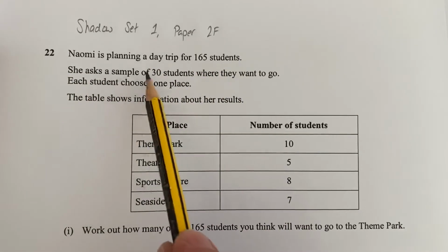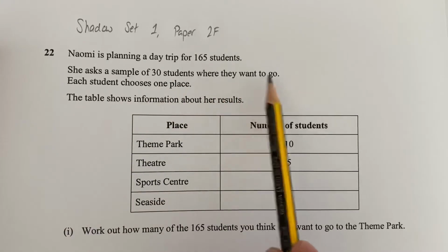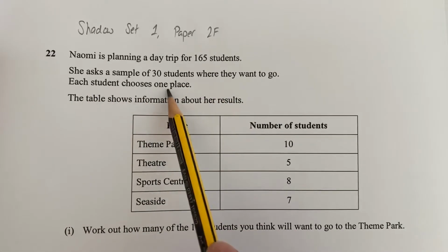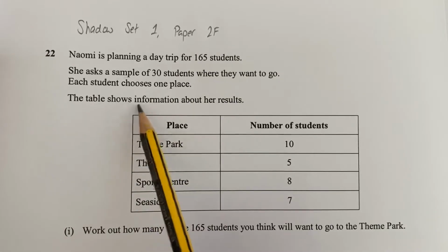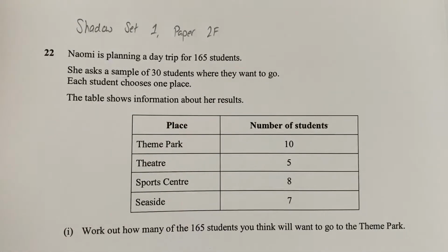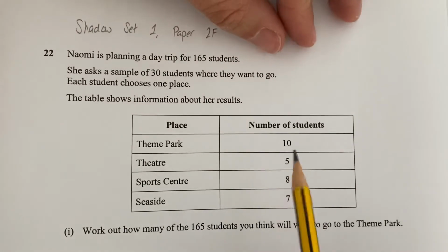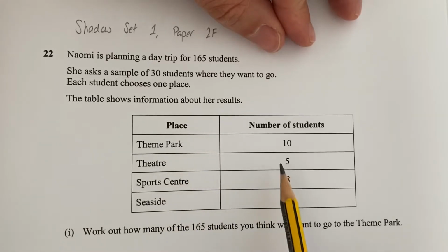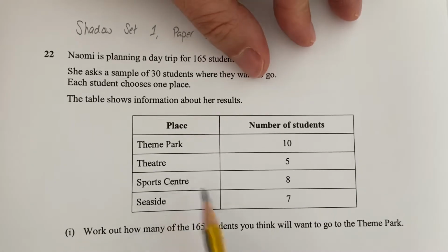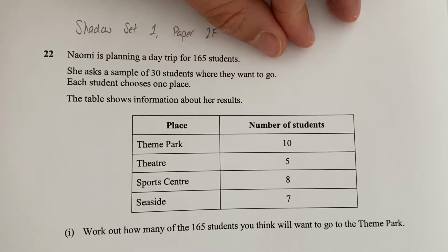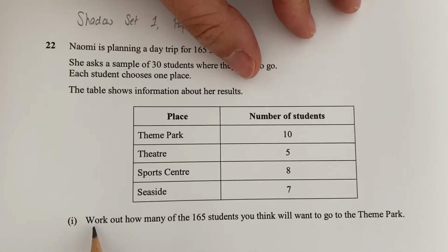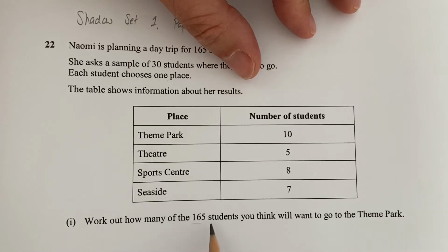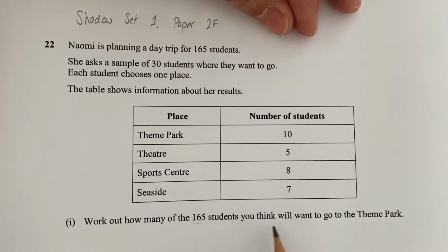She asks a sample of 30 students where they want to go. Each student chooses one place. The table below shows the information about her results. So out of the 30 people she sampled, 10 of them said they wanted to go to a theme park, 5 said they wanted to go to a theatre, 8 said they wanted to go to the sports centre, and 7 said they wanted to go to the seaside. Your task is to work out how many of the 165 students you think will want to go to the theme park.